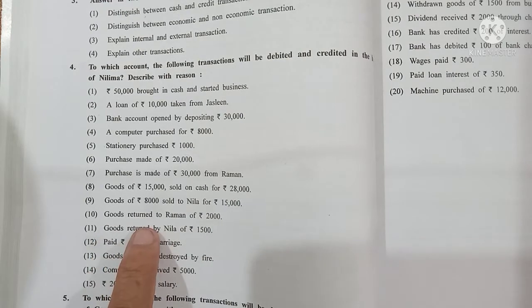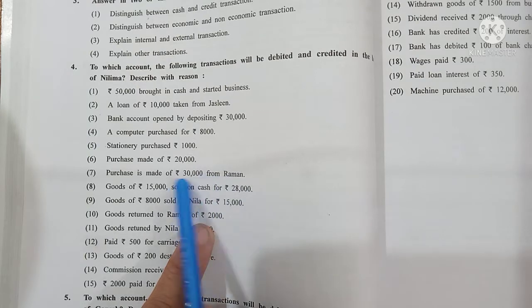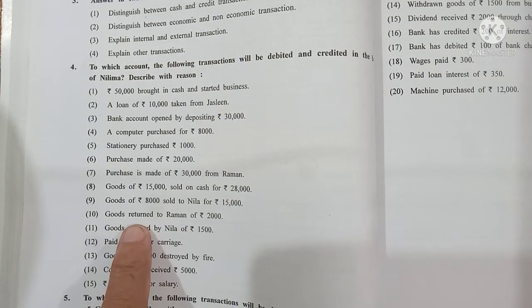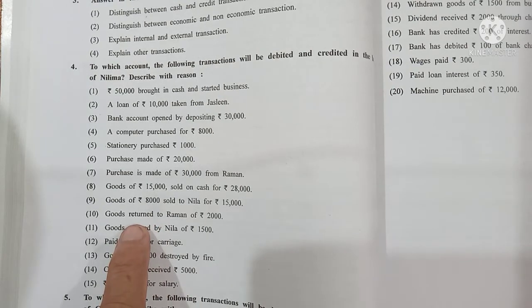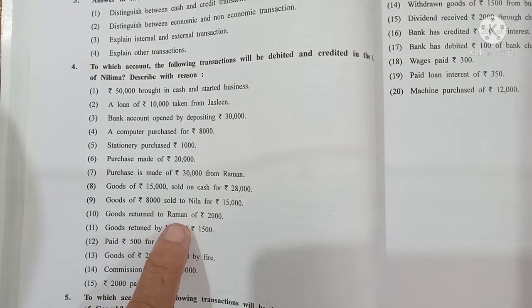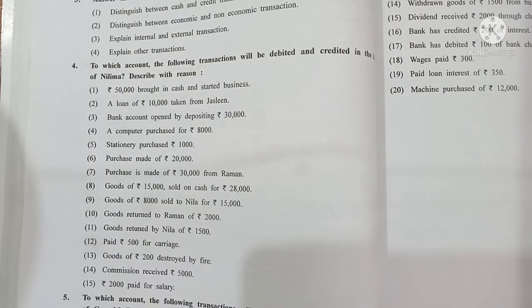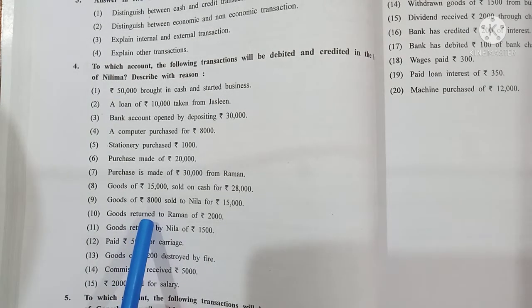Goods return to Raman. You gave the goods back to Raman, why? Because you purchased from Raman. It is a credit transaction. One is purchase return account and this is Raman account. Purchase return credit, Raman debit. Keep it in mind: purchase return credit and Raman debit. Why? Purchase return credit because goods goes out.